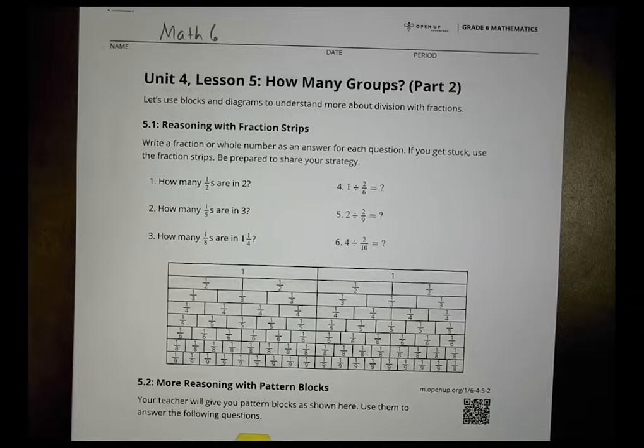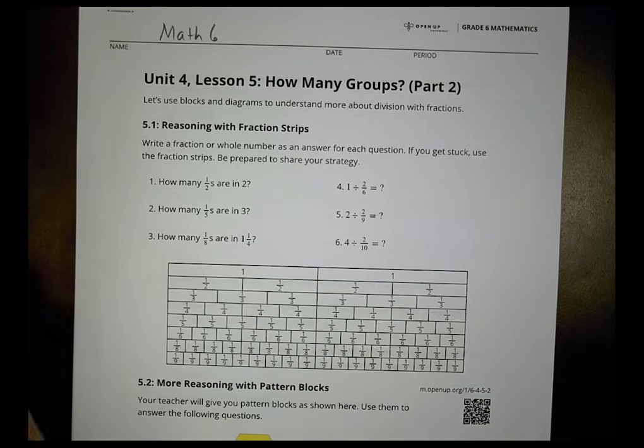Hi there, welcome to Math 6, Unit 4, Lesson 5 on How Many Groups, Part 2. Okay, so we're going to be using blocks and some diagrams to understand more about division with fractions today.